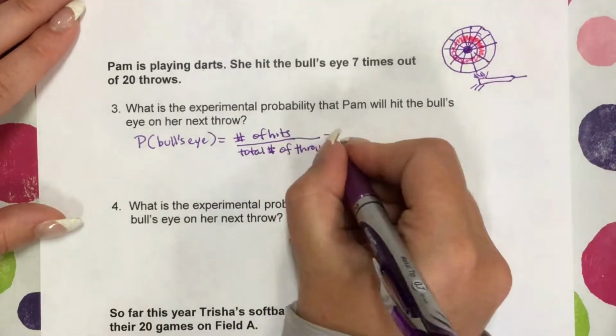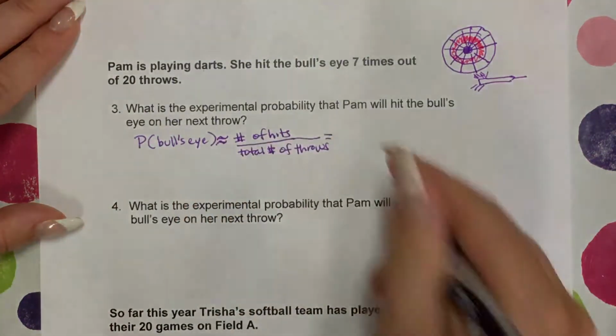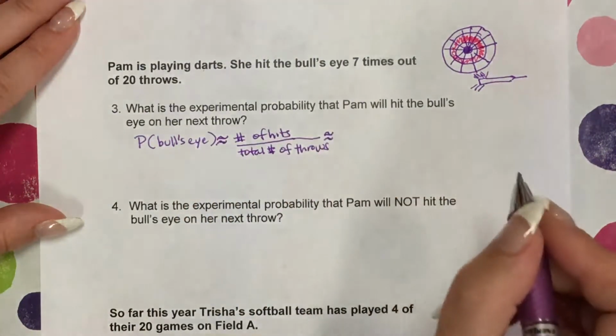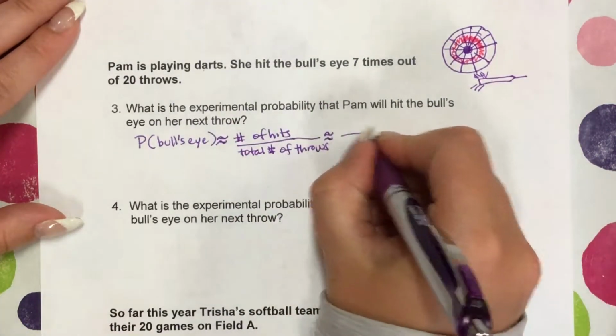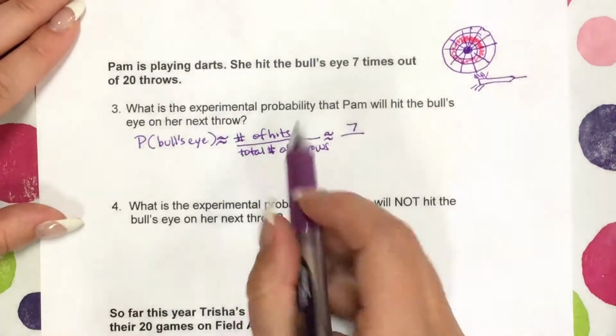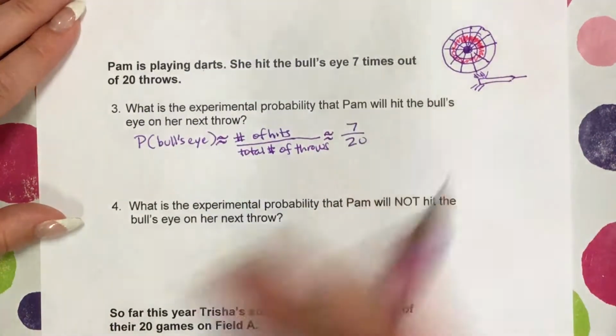So that's how we'd find this experimental, approximate probability. The number of hits, she hit it 7 times out of 20, so 7 goes on top, and the total number of throws would be 20. So there we go, it'd be 7/20.